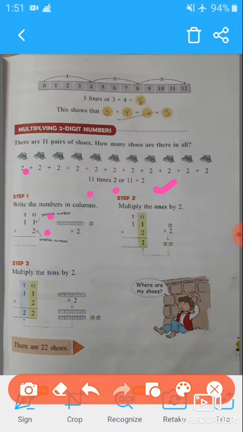Now students, let's come to step 2. First of all, multiply the ones by 2. So let's multiply 2 by 1. 2 multiplied by 1 equals 2. Now let's come to step 3. Multiply the tens by 2.